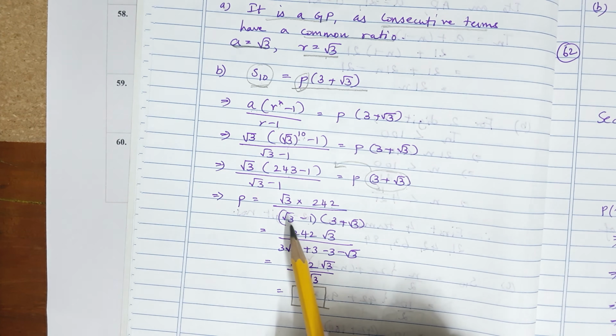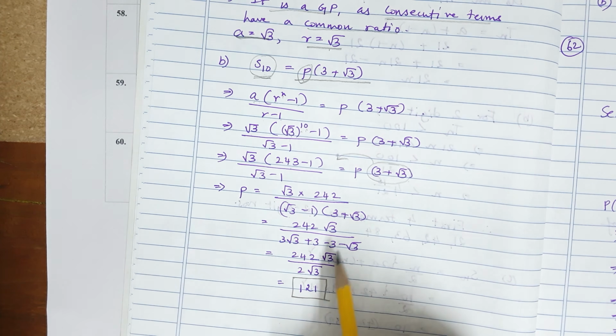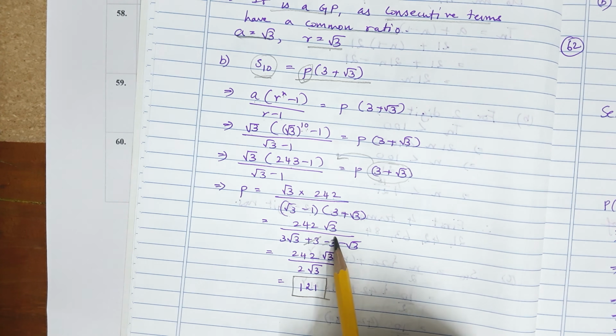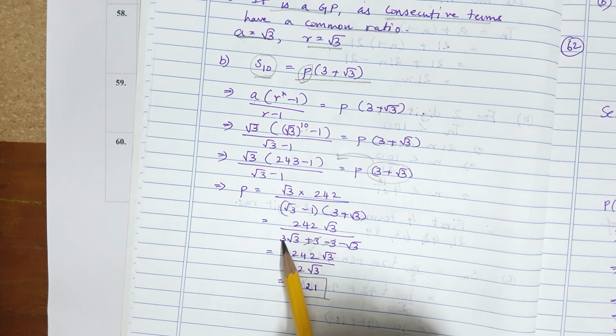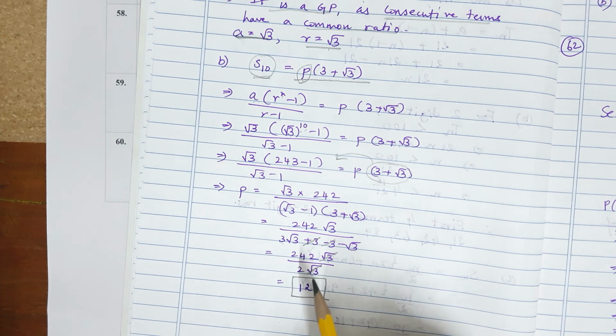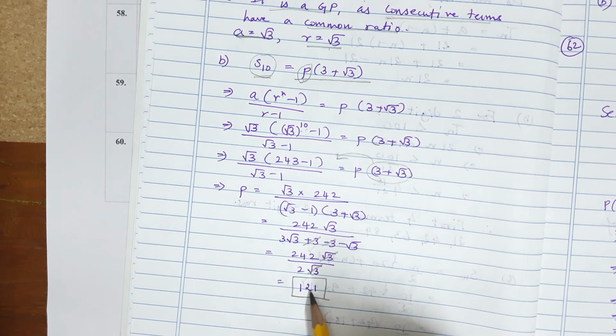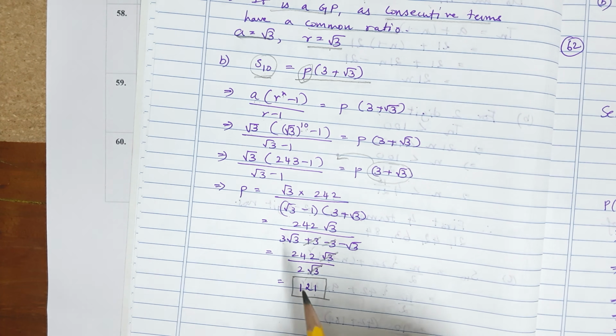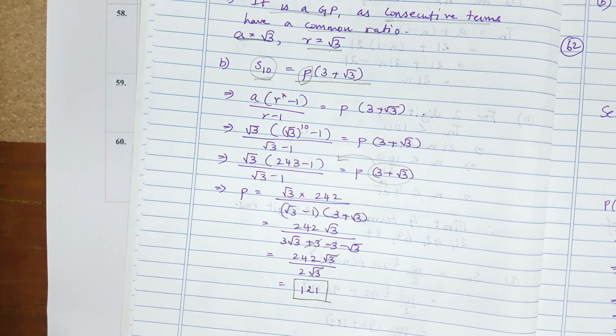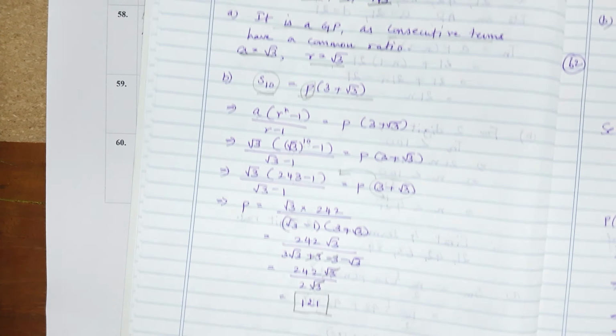Then if I multiply the terms in the denominator, I will see that this plus 3 and minus 3 are getting cancelled. 3 root 3 minus root 3 is 2 root 3. And then root 3 and root 3 can be cancelled from the numerator and denominator. 242 by 2, the result is 121. So the P value in the question is 121.